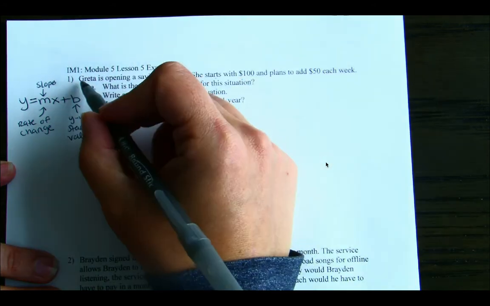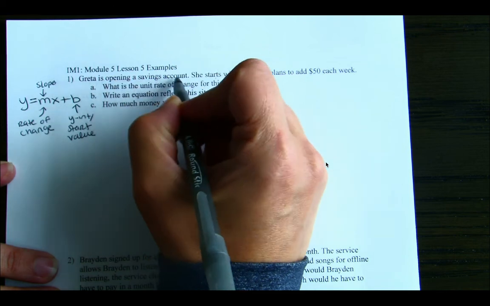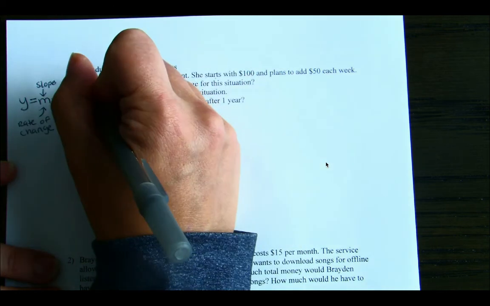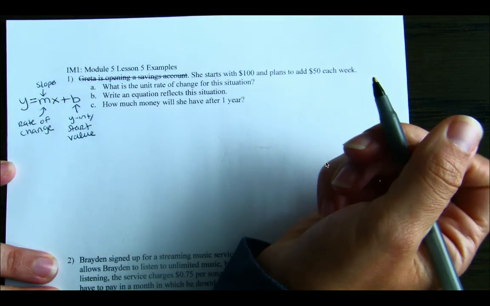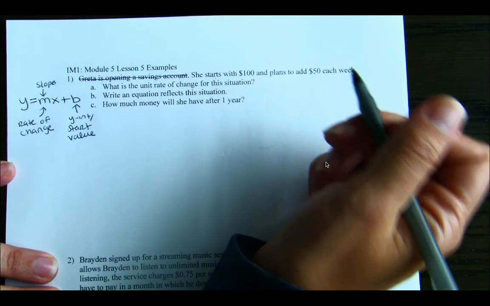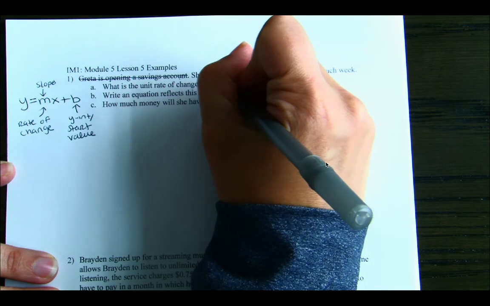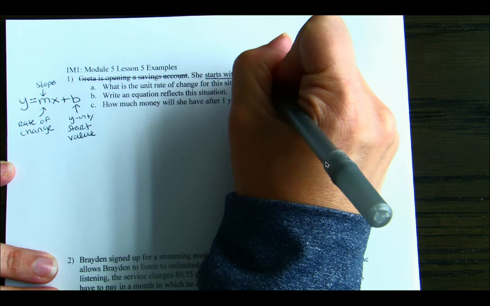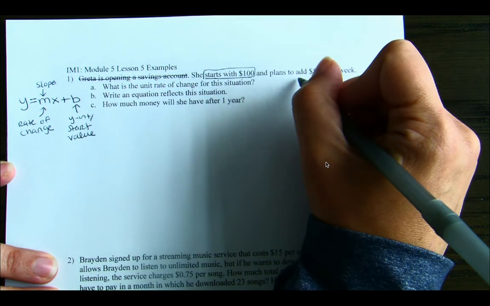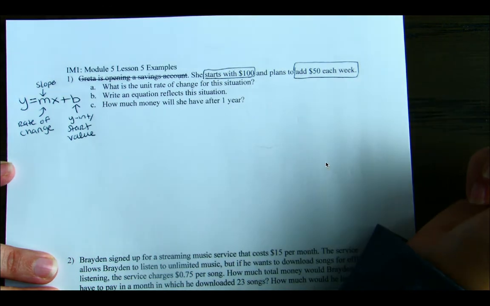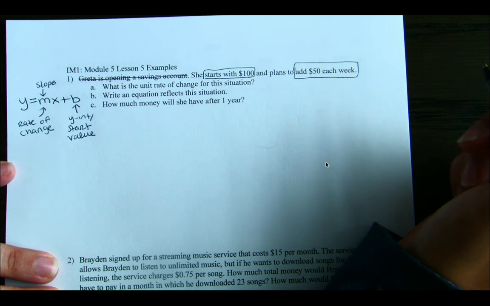So when I read the first sentence, Greta is opening a savings account, it doesn't really tell us much in terms of math. So for me, I'm just crossing it out. It's like, cool, you're doing that, but that doesn't mean anything right now. She starts with $100. So that's a good indication. Starts with, that's probably important. And plans to add $50 each week. So I'm boxing these because I want to make sure I can draw attention to them really easily and I don't have to keep rereading the same thing over and over.